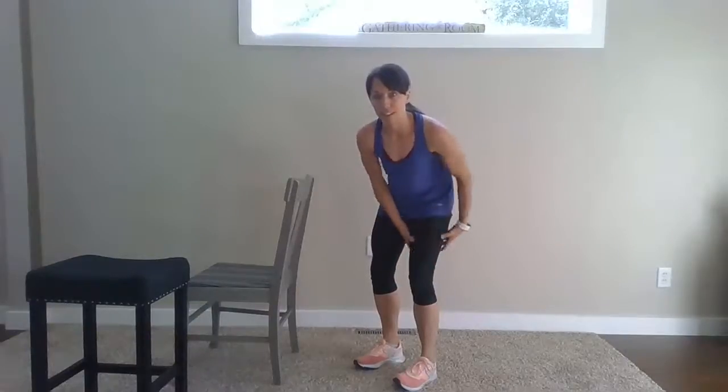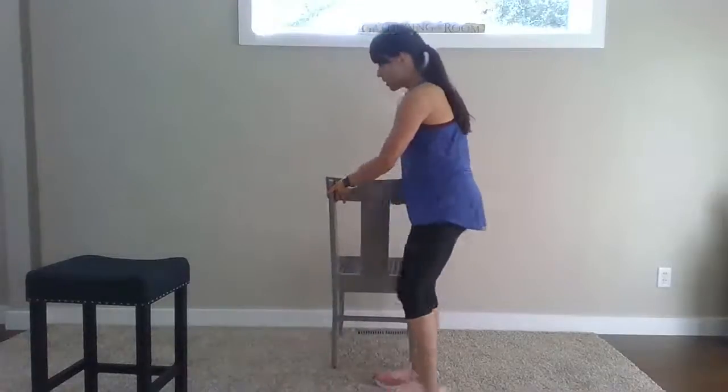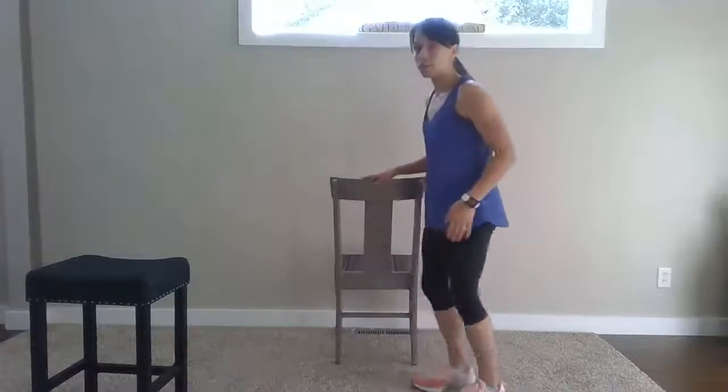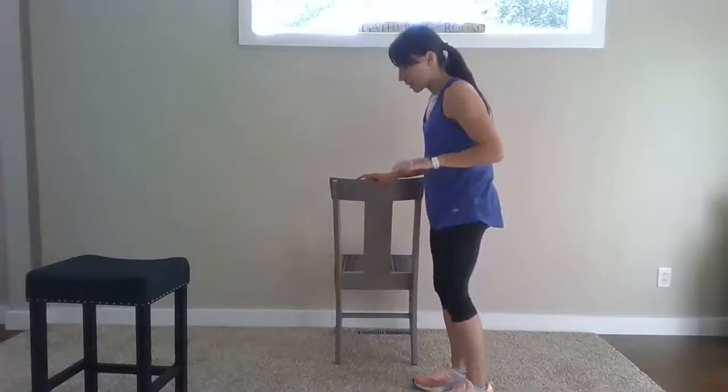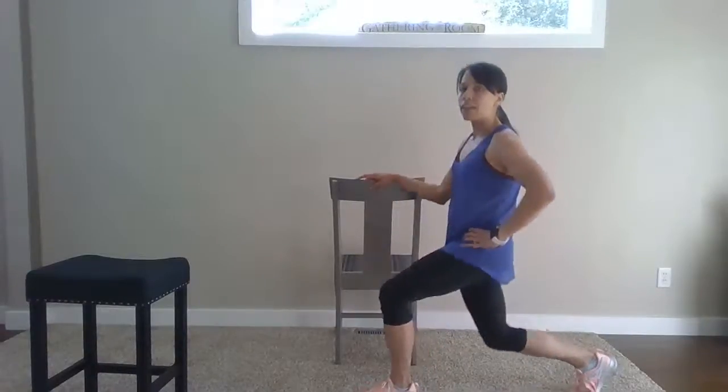Next option for strengthening the quads, which all surround your knees, and that's what's going to help with any knee pain, is really strengthening all these muscles around it, is to do a lunge. To start, having that chair there is for balance, really. So let's see, I'm going to place my foot forward, the inside leg that's closest to the chair, I'm going to send back behind me, and then lunge.